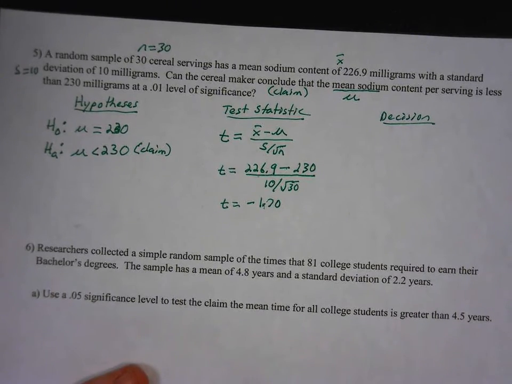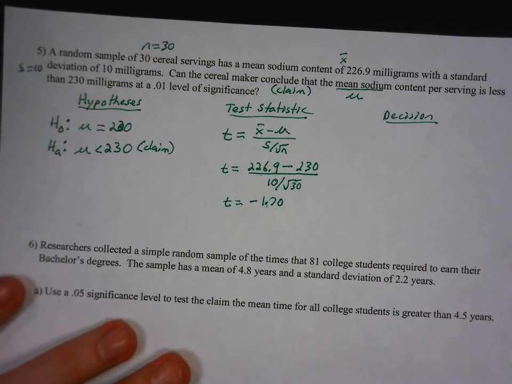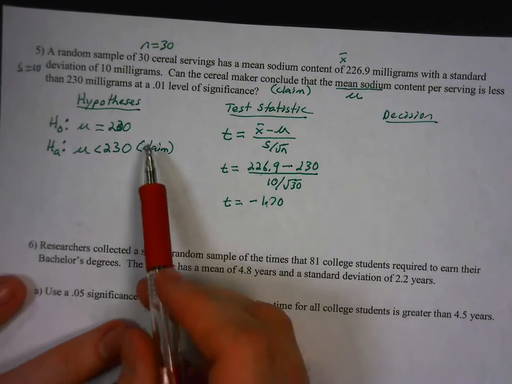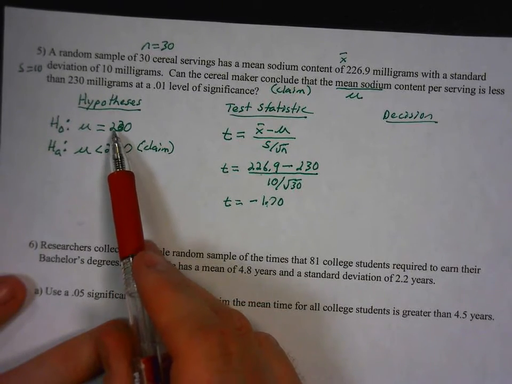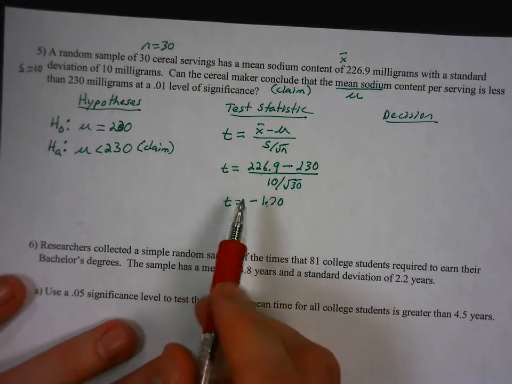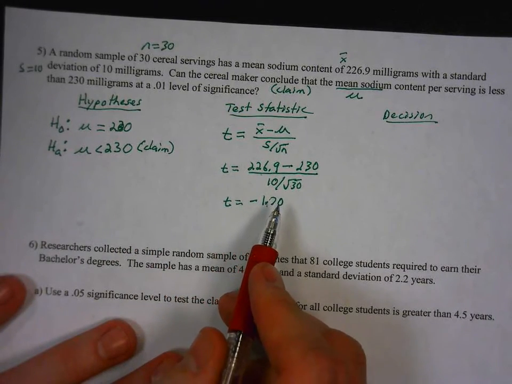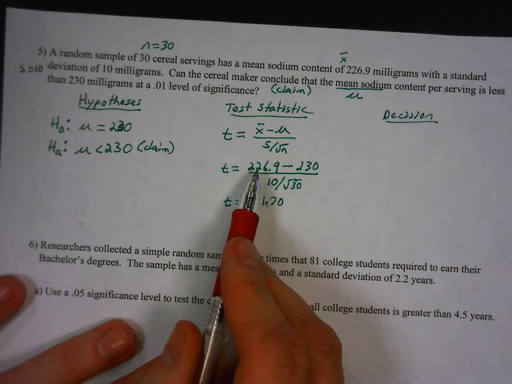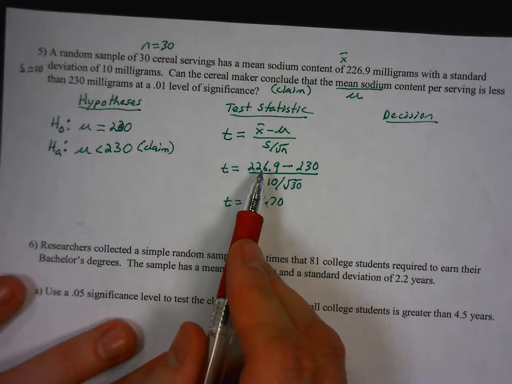Okay, so now we need to make our decision. What we're basically saying is, if the mean of the population was really 230, is a test statistic of negative 1.70, or a sample mean of 226.9, an unusual value? Is it unexpected? Is it too extreme?